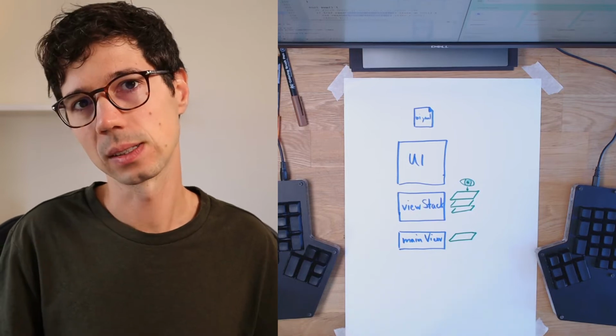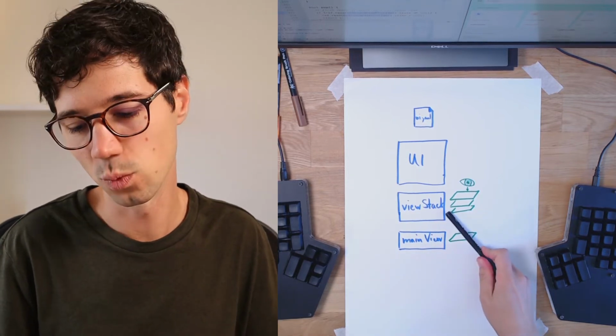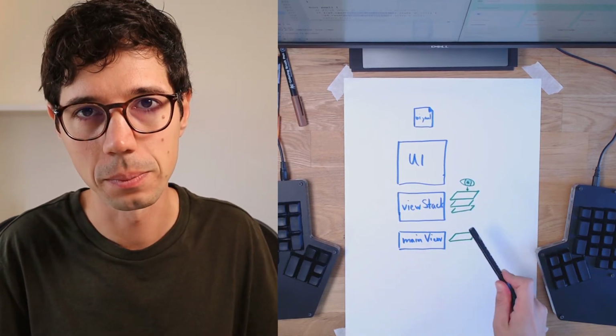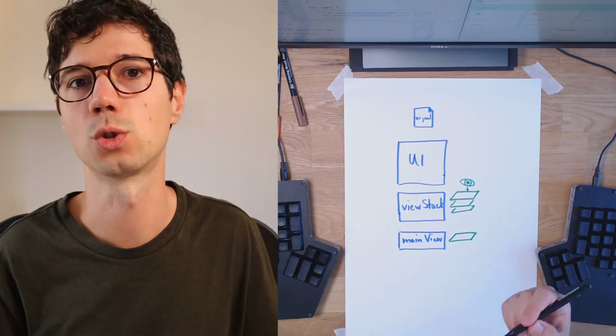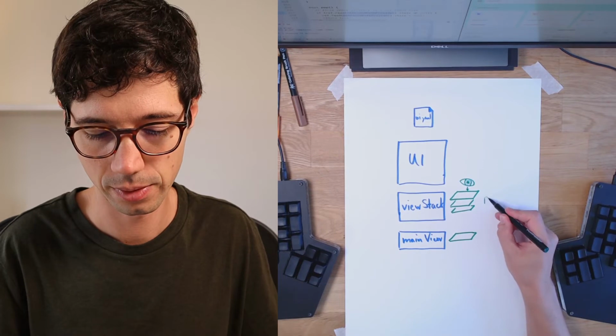So why is this interesting? Some parts of your application might use the view stack because they're also interested in what layers are underneath. For example, the breadcrumb, because the breadcrumb has to show not only the top layer, but also the ones underneath.